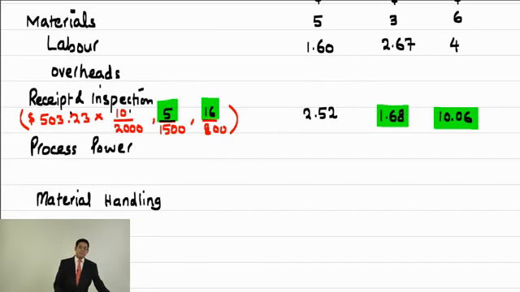So if management wants to control or reduce the receipt and inspection cost, they need to reduce the number of batches by putting more units in one batch. And if they get fewer batches, they will have less value of overhead in each product.